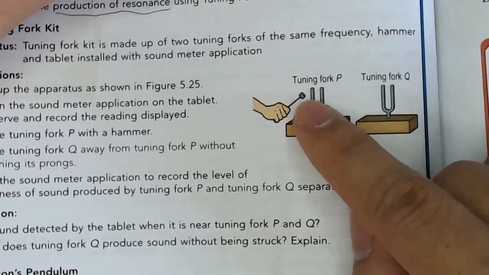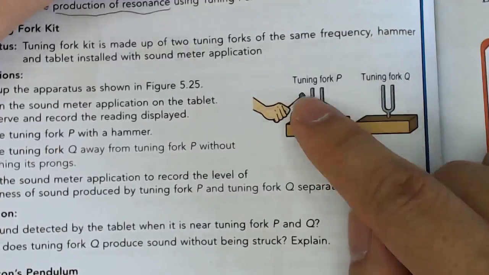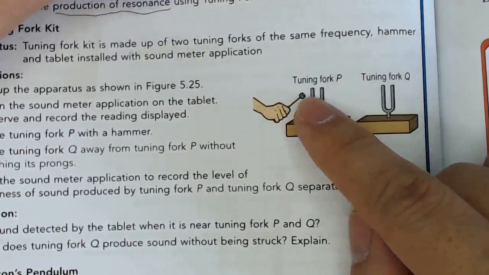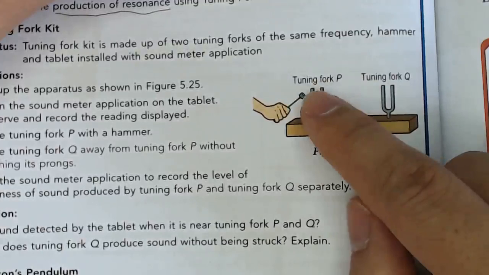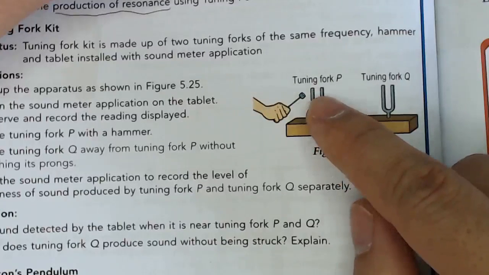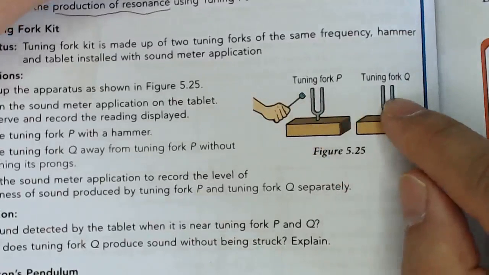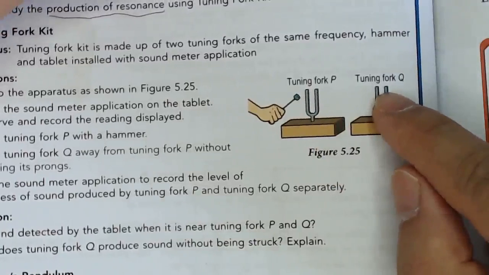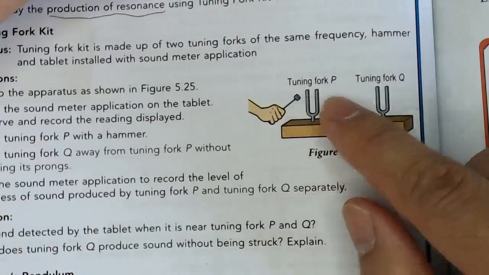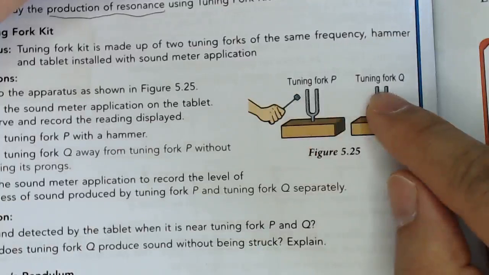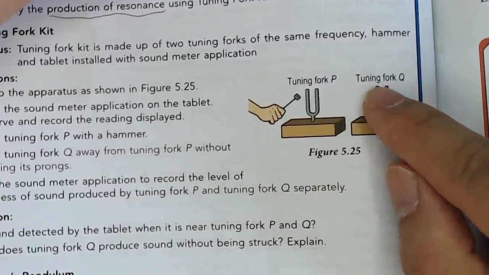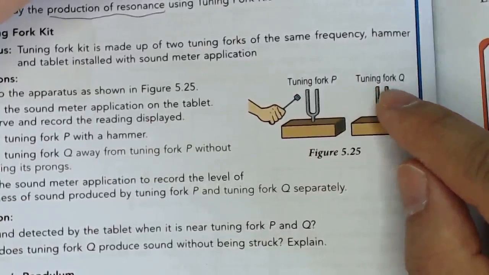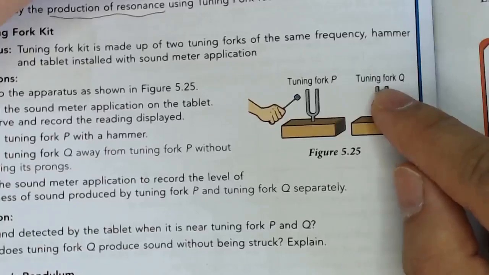So what we're going to do, we're going to hit this tuning fork number one, tuning fork P. We hit this, and then you're going to observe if something happens at this tuning fork Q once you hit this. What observation will you make for this tuning fork Q?